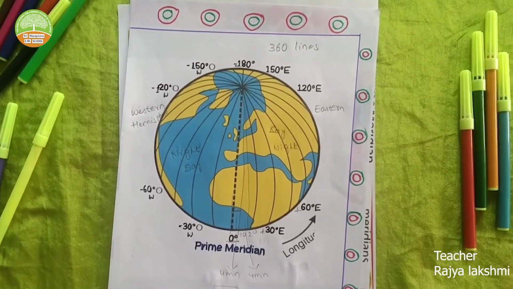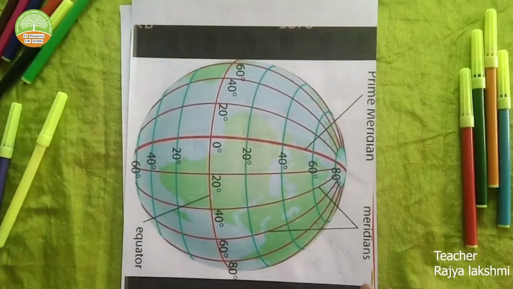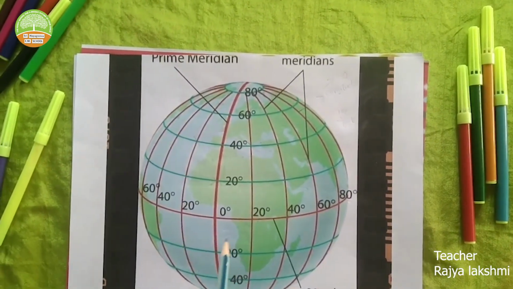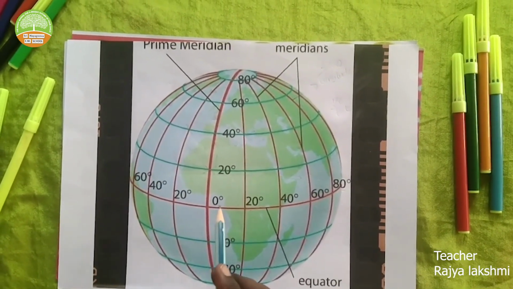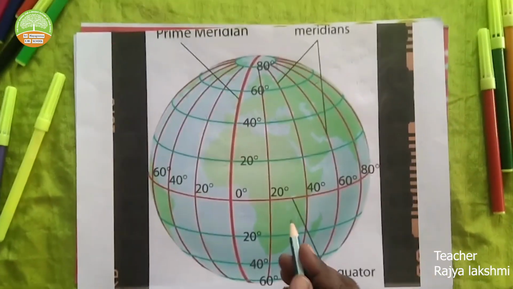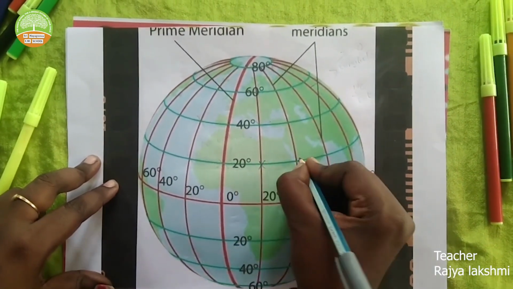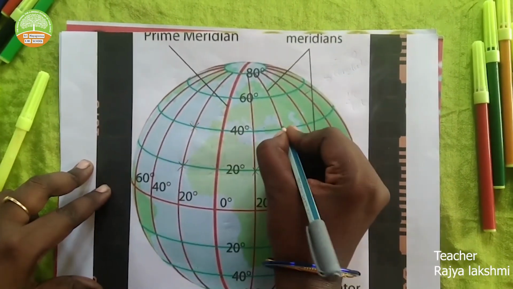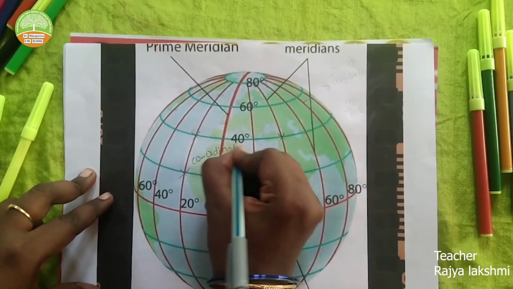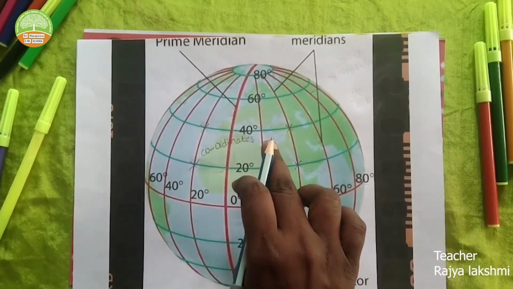But the question is, how do these help us locate a place on the map? How to locate any place on the globe? Well, the latitude and longitude position of any location in the world is known as coordinates. Where longitudes and latitudes meet at any position, these are called coordinates.